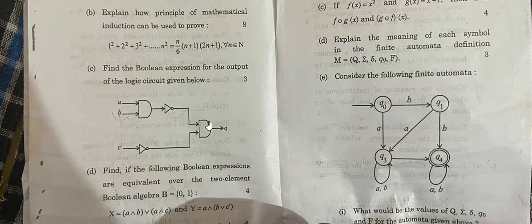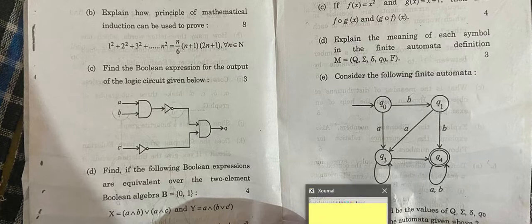So around 7 to 8 or 10 marks questions are asked from Boolean algebra, propositional logic and logic gates, right? It's very simple and easy, right? So now let's start with this question, and let's come to this notepad, right?